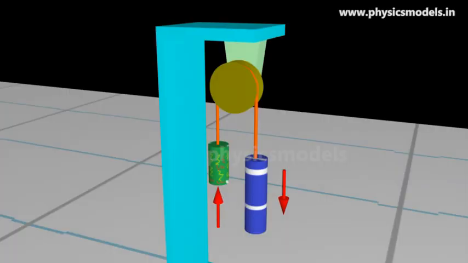A 3D model of this arrangement will look something like this, which I have made for you. We have the pulley and the wire hung over it. The smaller mass, let's say, is hung on the left hand side, the one in green color. A heavier mass is hung on the right hand side, so obviously that will go down and pull up the lighter mass. The arrows show the acceleration.